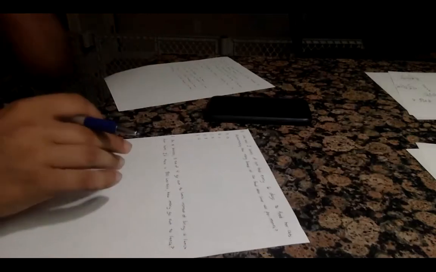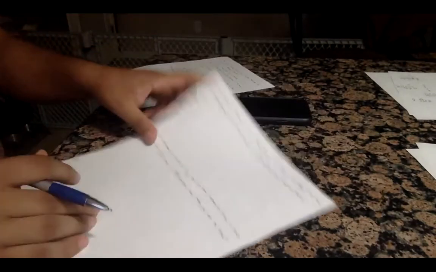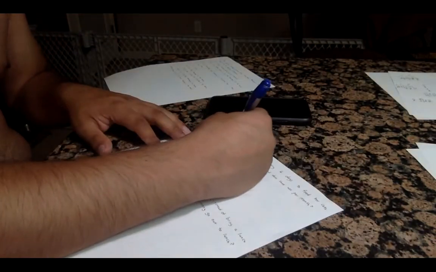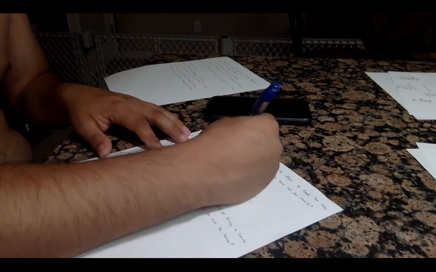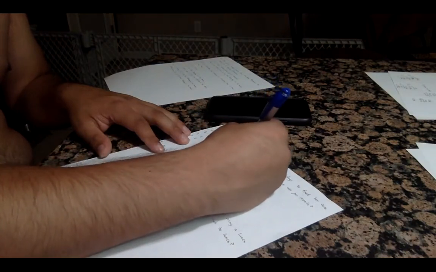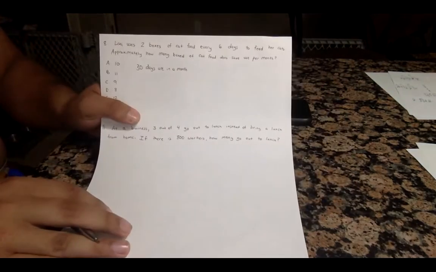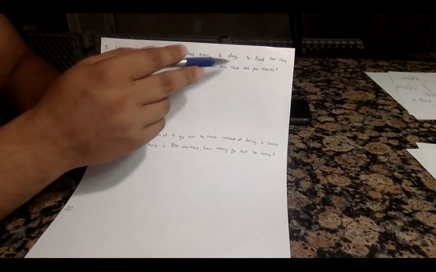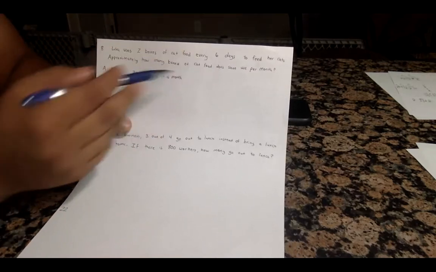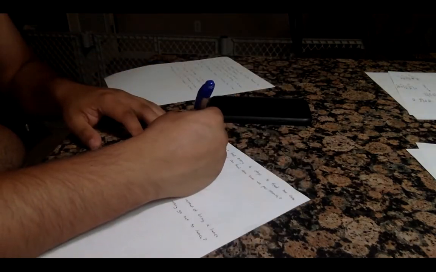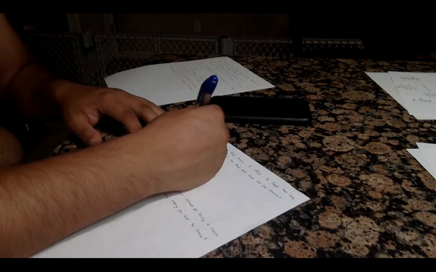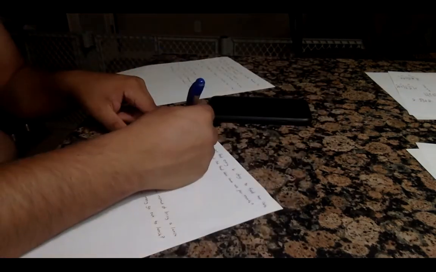So now 30 days are in a month. Okay, 30 days are in a month. And first thing you need to do is divide the days by the days per month. So 30 divided by 6, which is going to be 5.